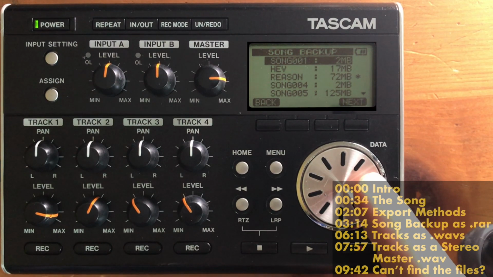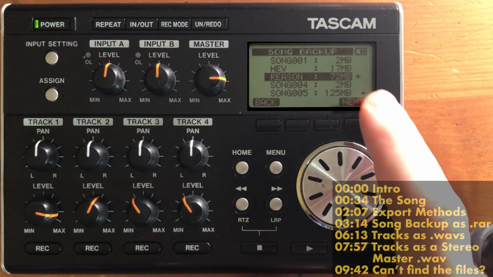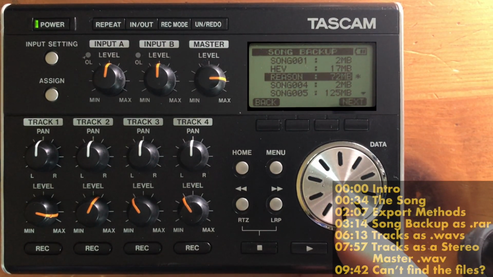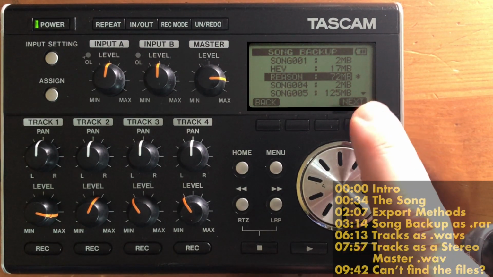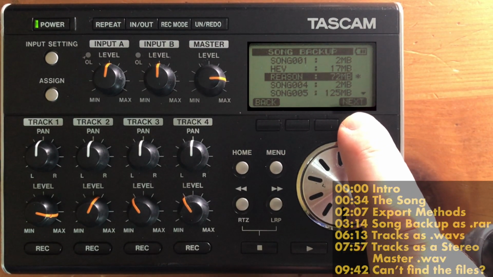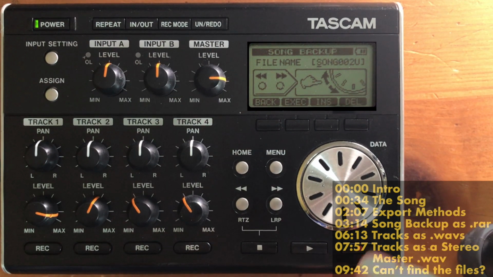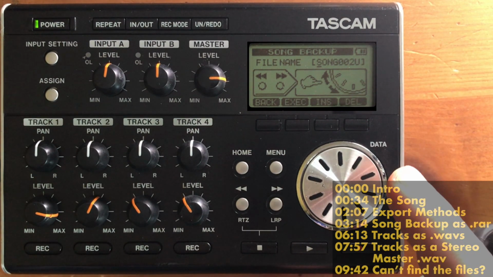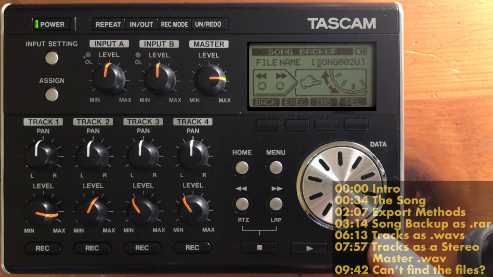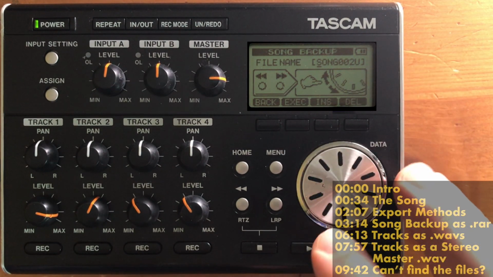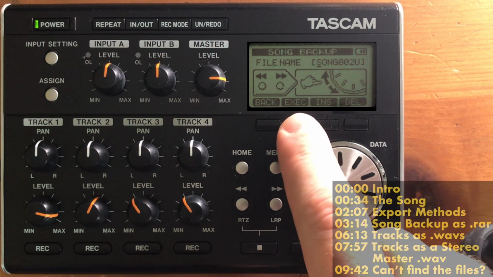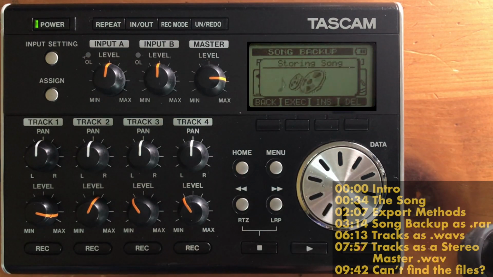Now this song is called Reason, I believe. It has a little star next to it. I think that means it's the one that's open. So get your song and let's hit next. So now it's asking for a file name. I'm just going to leave it whatever that says, song 002U. Okay. I'm not going to change the name. We'll just have to remember that that's what it is. I find that changing the name on here is kind of annoying, so hit execute, EXEC.